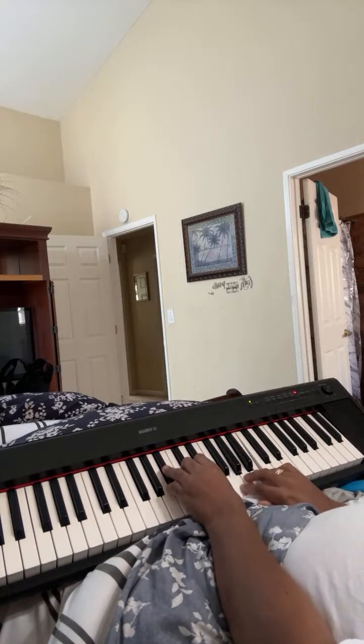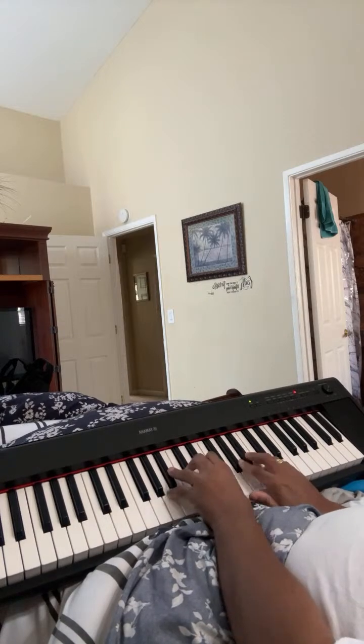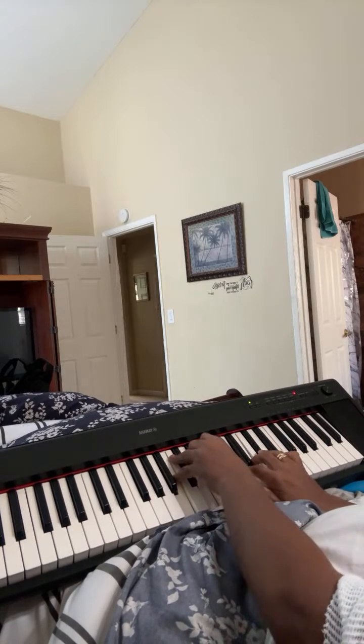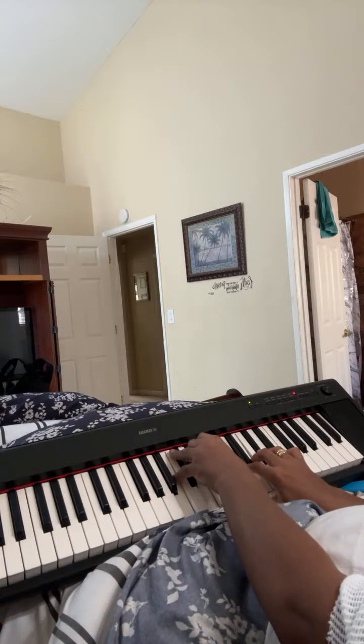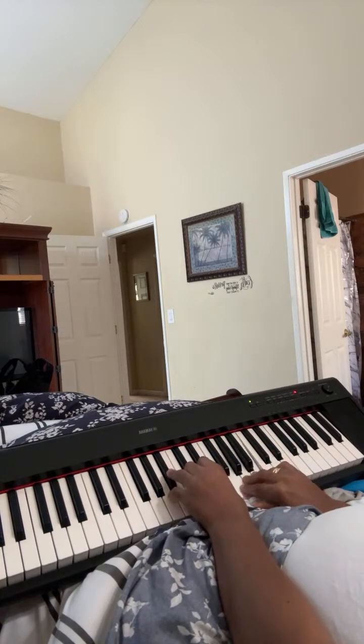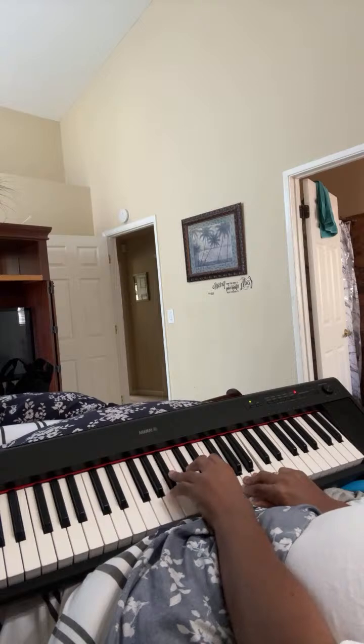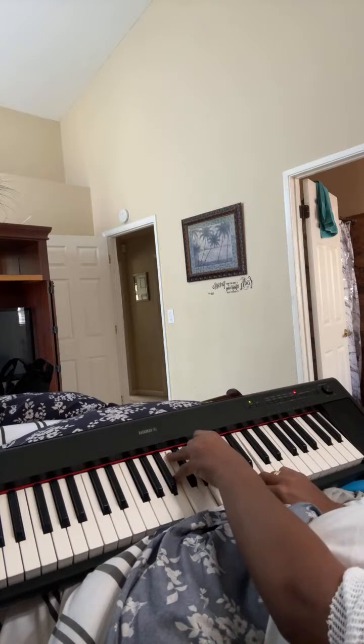Now watch this. I could move the left hand and transpose. Woo, that is dope. Or I could have left that left hand and go to the B flat.